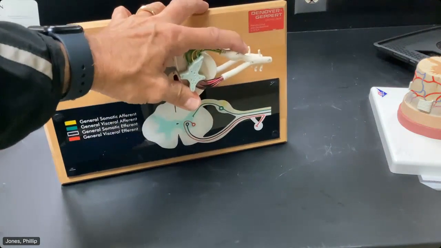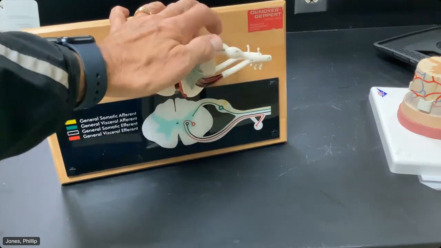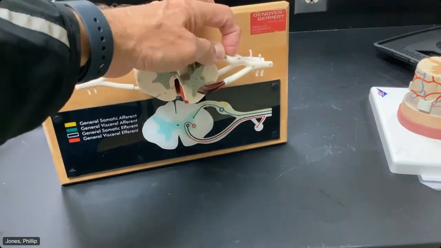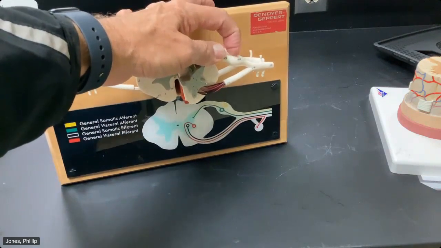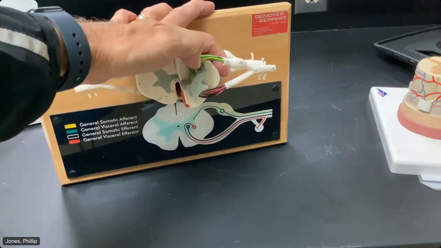So this is the dorsal. This is the ventral. This right here is a dorsal root ganglion. So ganglion takes all the information that's coming in. It's sort of like a little mini processing center. Grabs the information, processes it, sends it forward.